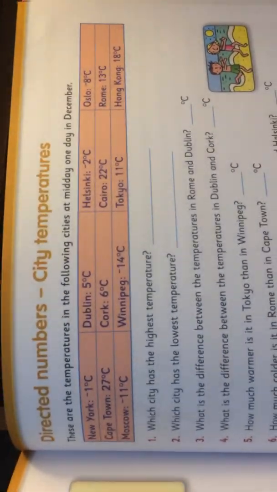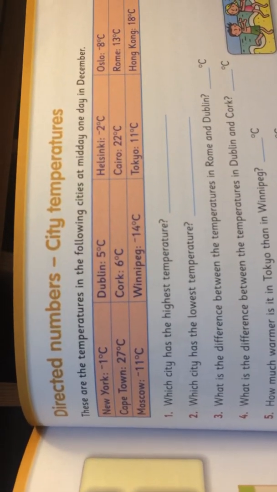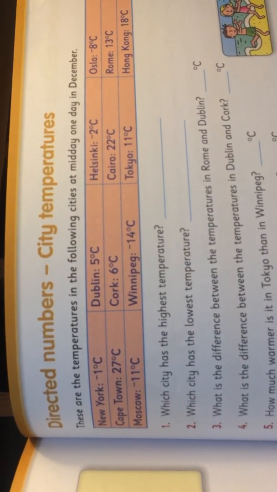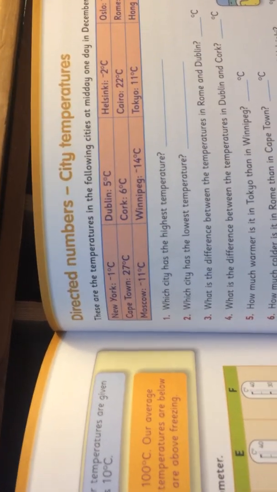So hi guys, we're on our day 3 of this chapter, which is page 127. And we're looking at temperatures in different parts of the world. So this again is why temperature is important. And we know this because Irish people anyway, we tend to go on holidays in places that are warmer than here.